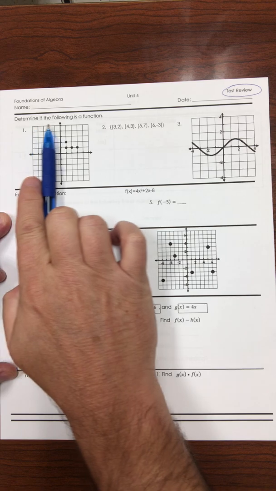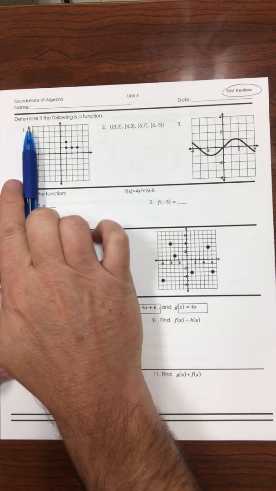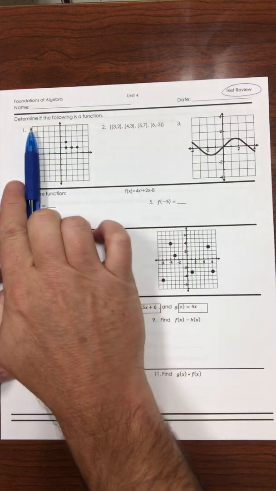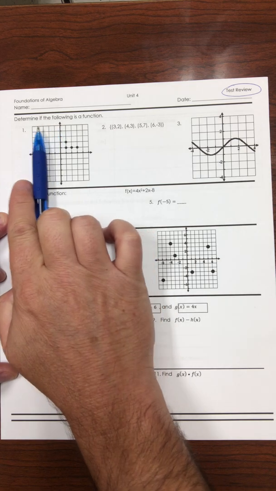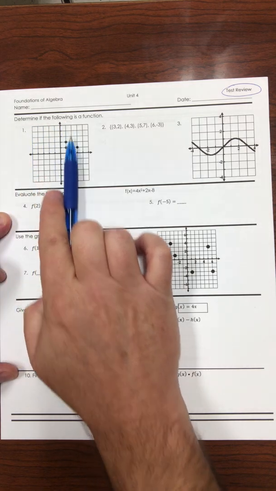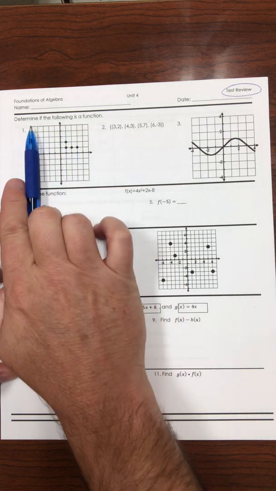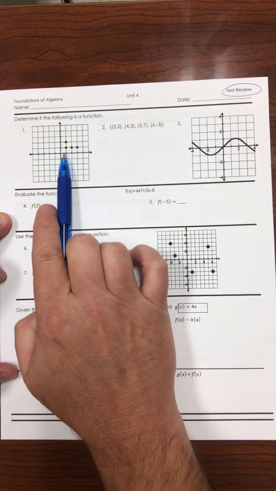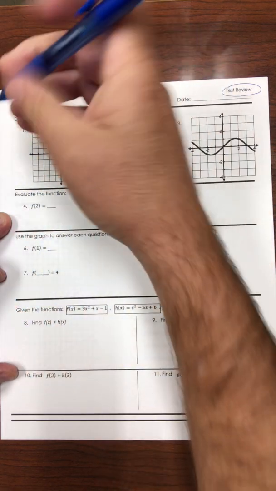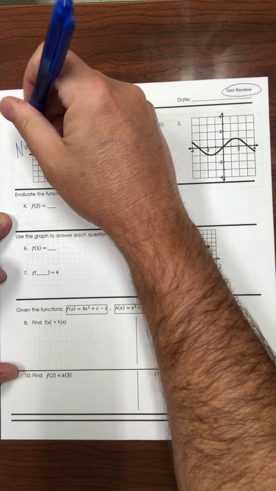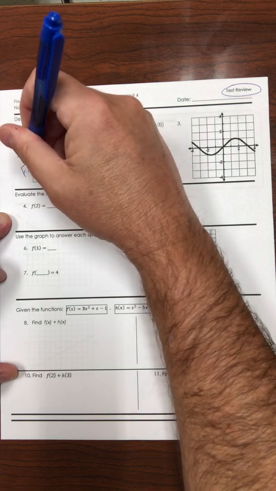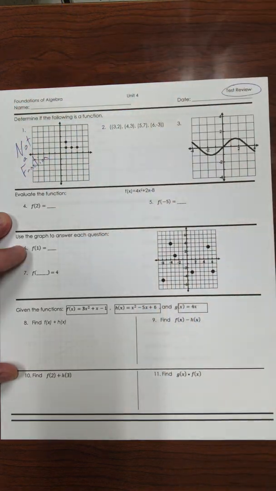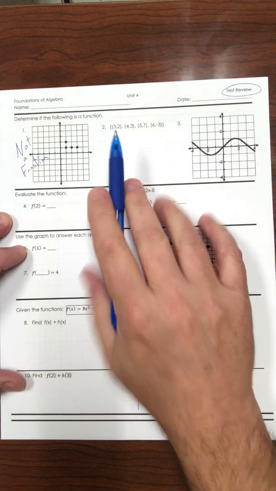So if you pass a vertical line across this graph, we're looking to see if it touches any 2 points at the same time. And if you'll notice, when our vertical line got right there, it touches those 2 points. So this one is not a function. Let's go ahead and do this one over here. We'll come back to number 2.